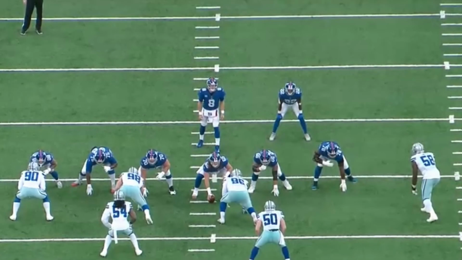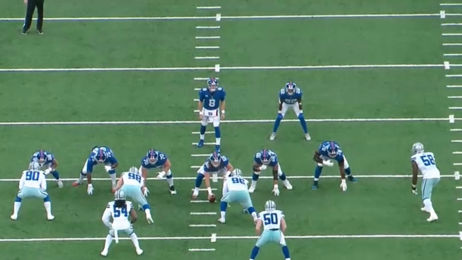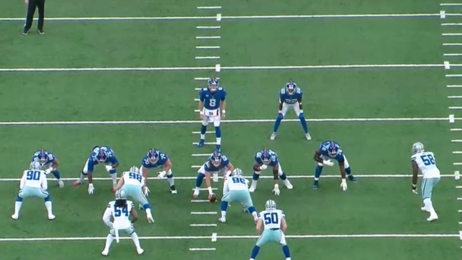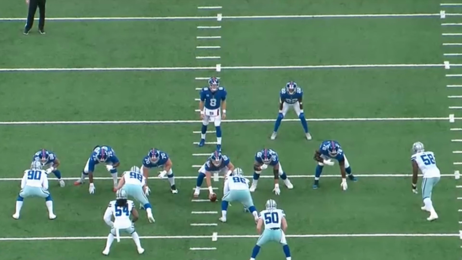Okay, so now we're going to look at a different play, and you're going to see that number 90 is lined up right over top of the tight end on the left-hand side, so he's in the 6. And then you see number 98, who's lined up in the 3 technique because he's between the guard and the tackle there.